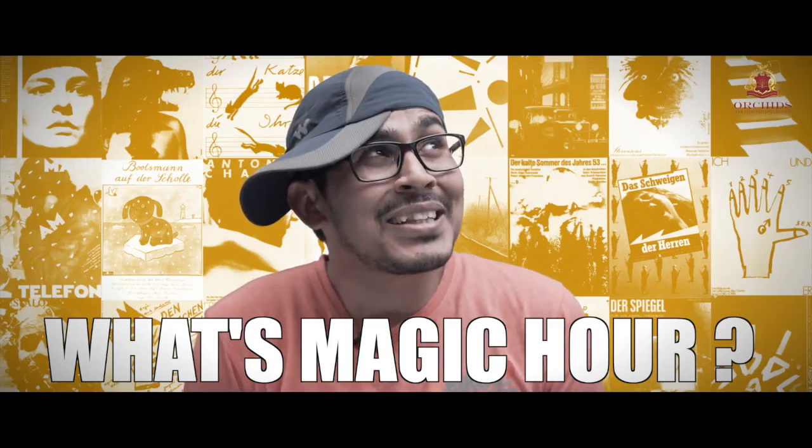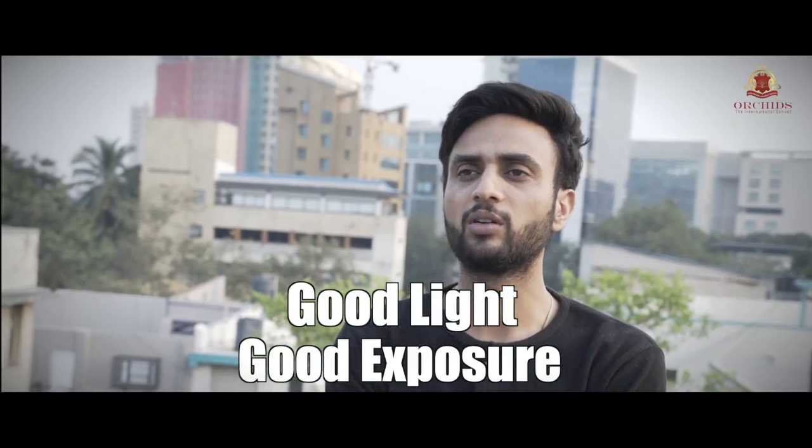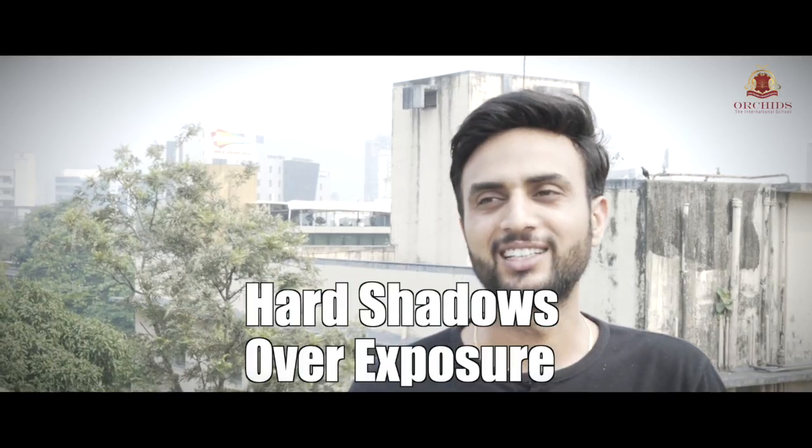So the idea is to place your subject near windows or shoot outside during magic hours. What's magic hour? Magic hour is a time of early morning or the evening time when the light isn't that hard. Shooting under those conditions can easily give you good quality images without putting too many hard shadows like this.